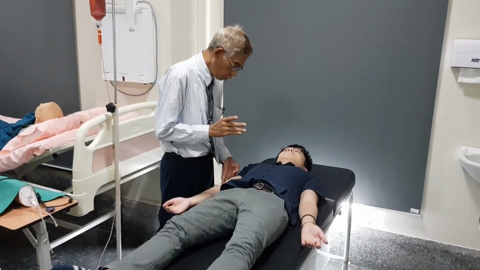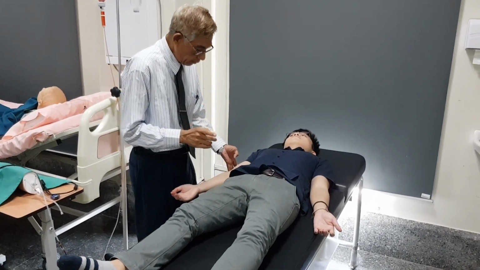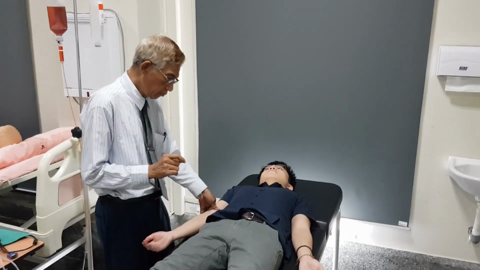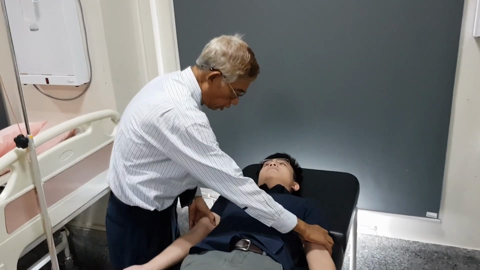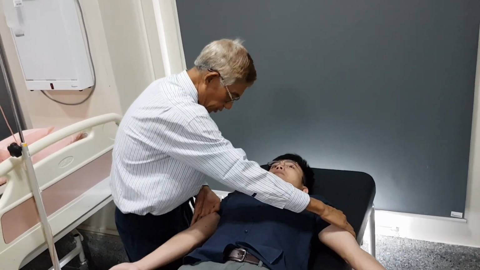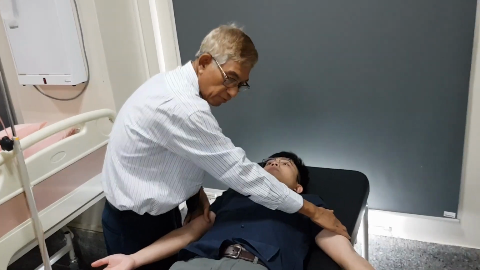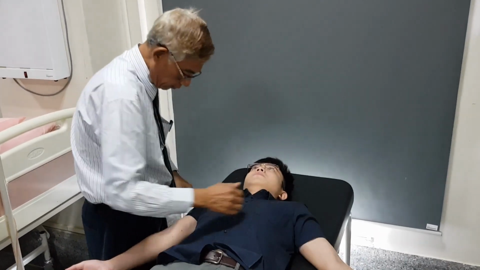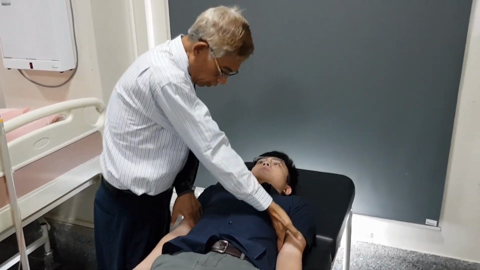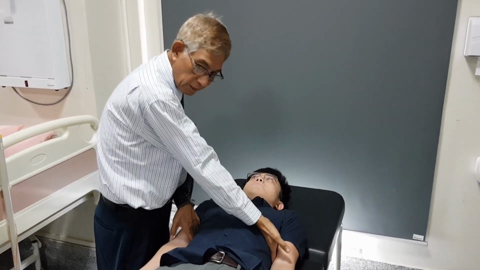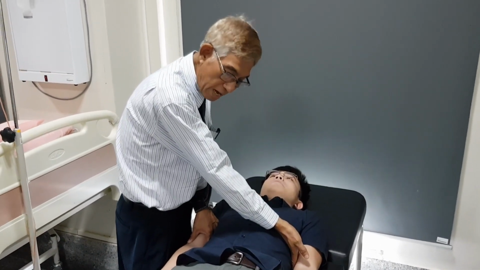Okay, in the final examination, you have to check the upper limb also. Upper limb: motor, sensory and reflex also. So upper limb, abduction of the shoulder. Yes, abduct against the resistance. It represents the C5 nerve root. Okay, then abduct close to the body. Then abduct, this represents C6, 7.